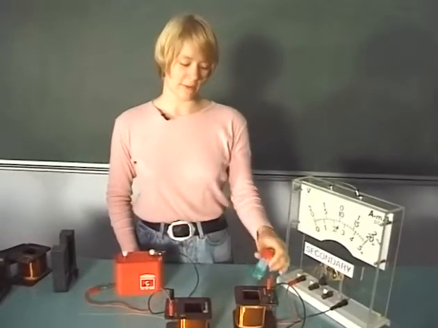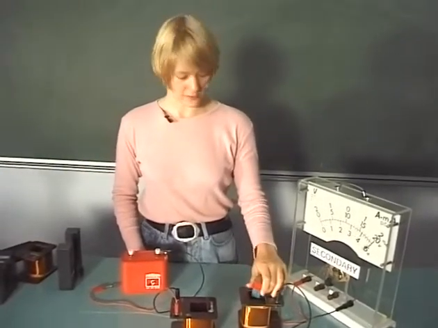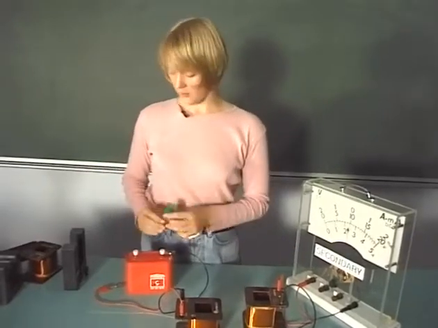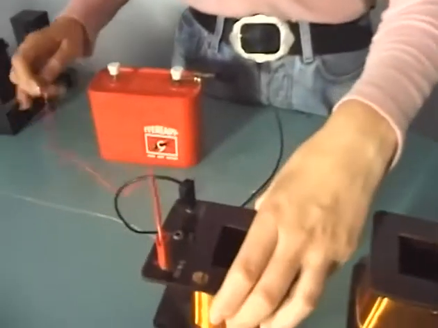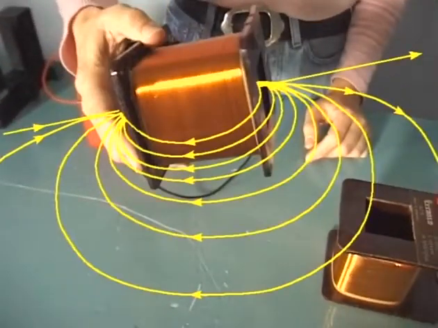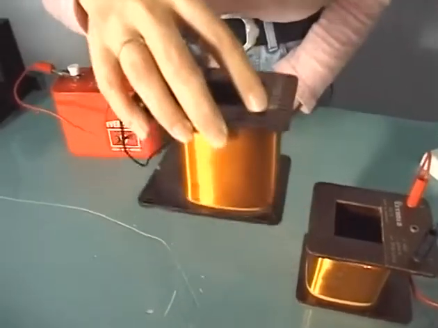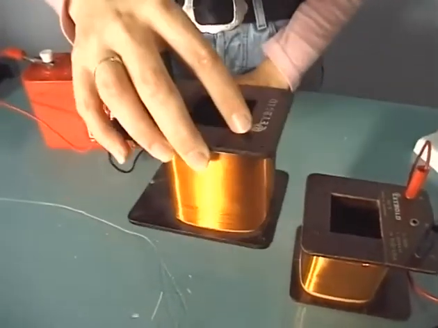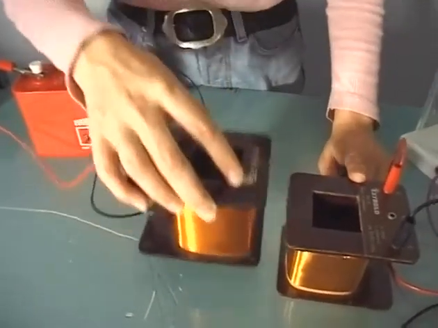Remember from before we found that a magnet moving in a coil induces an EMF in the coil. Instead of just using the magnet, we can make an electromagnet out of this coil. By connecting this coil to power, it creates an electromagnet. We can now move that magnet around this secondary coil, which changes the magnetic flux around this secondary coil, which in turn induces an EMF.